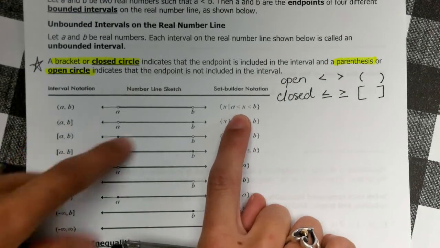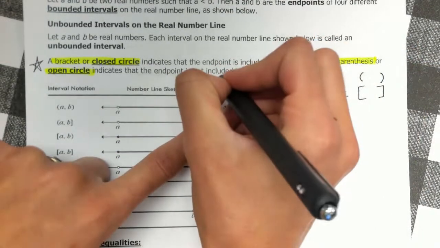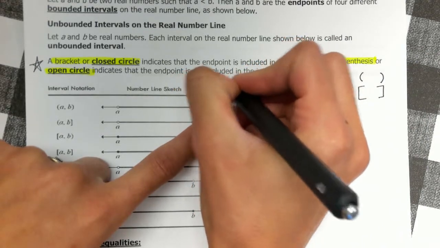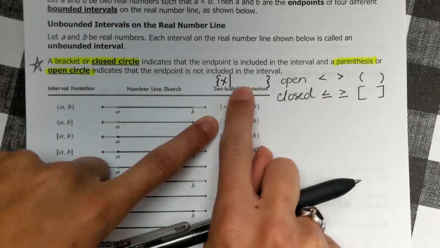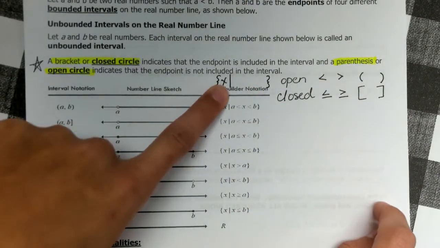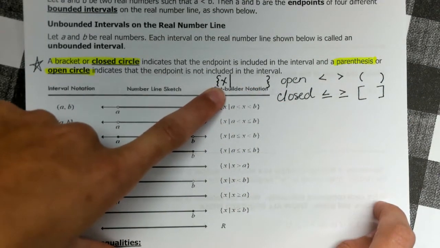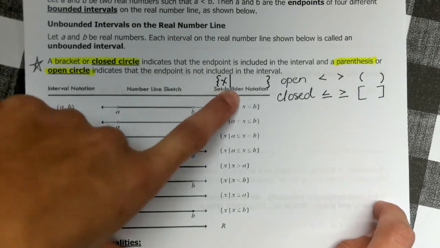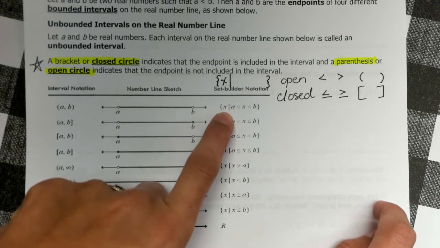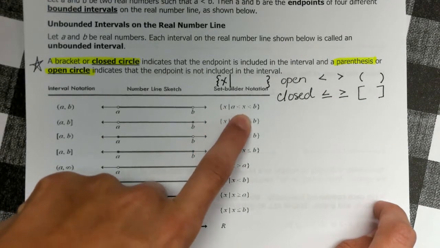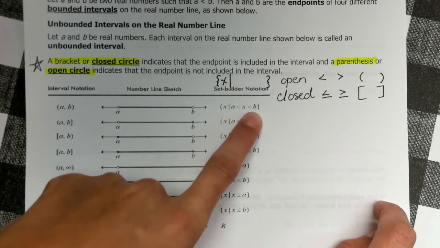Now, your set builder notation, set builder will always have this template, and your inequality goes right there. So what does that mean? This is really reading x is a member of the real numbers such that blah, blah, blah. Okay, so this would read x is a member of the real numbers such that x is between a and b.